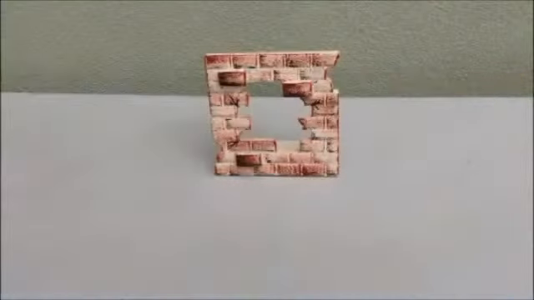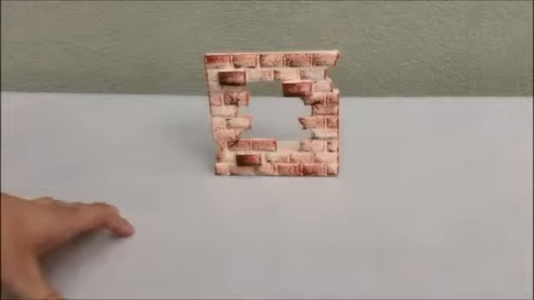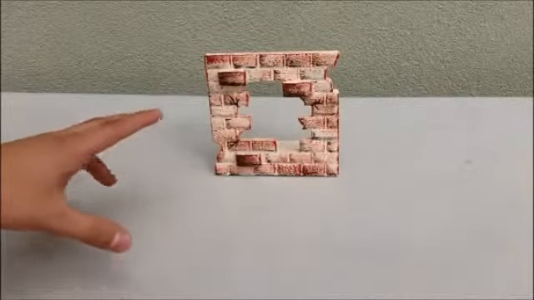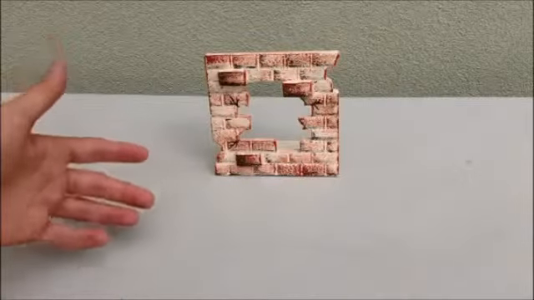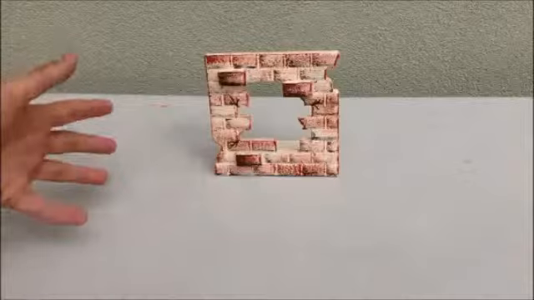Next we have pattern. Pattern is the repetition of an element or elements. This has good pattern because the bricks repeat themselves, but it's not just the same thing over and over again because you have the black lines and then the white. It gives it depth and it makes it more than just a pattern.